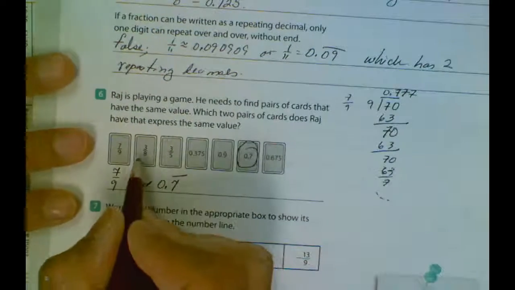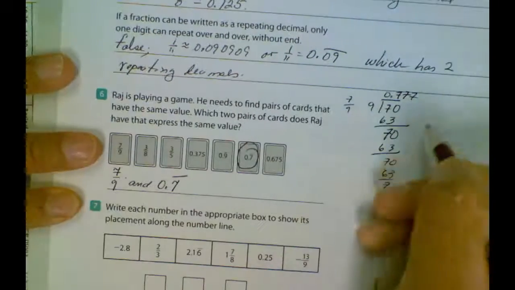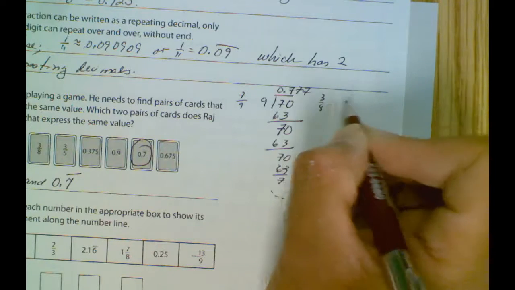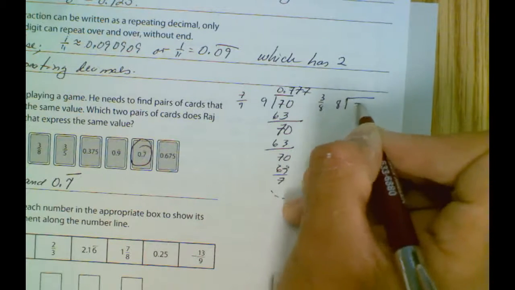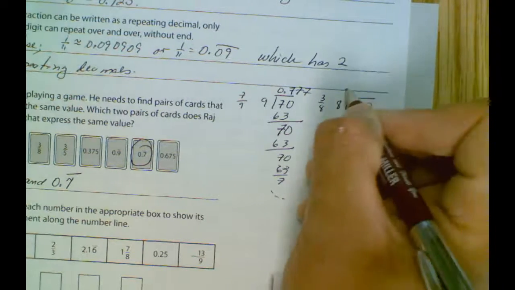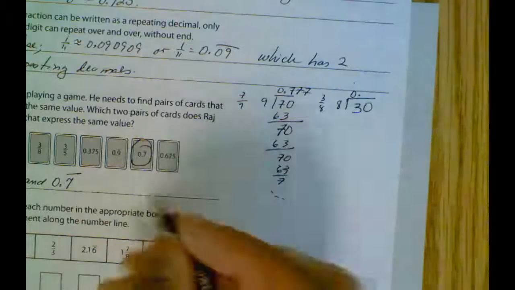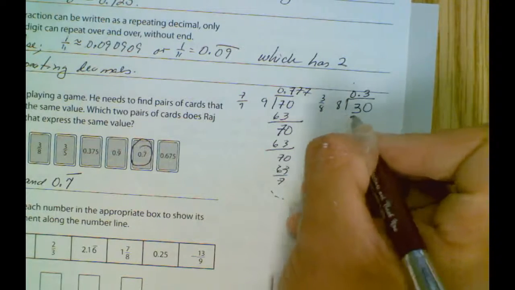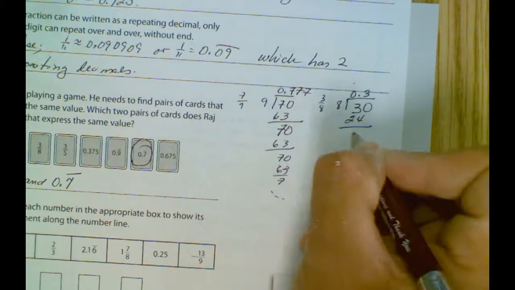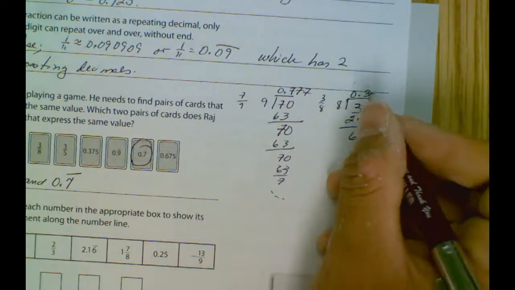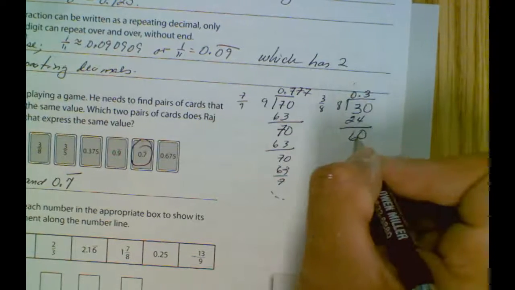Let's find another one. I'm going to do the division of 3/8. 3 is too small, 0, so it's 0 point. Which number multiplied by 8? 3. 3 times 8 is 24. 30 minus 24 is 6. Too small of a number. 0. Which number multiplied by 8 will give you 60 or less?